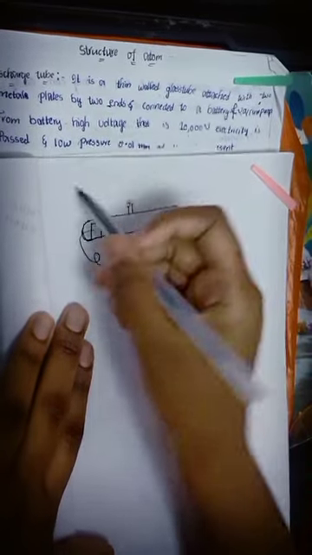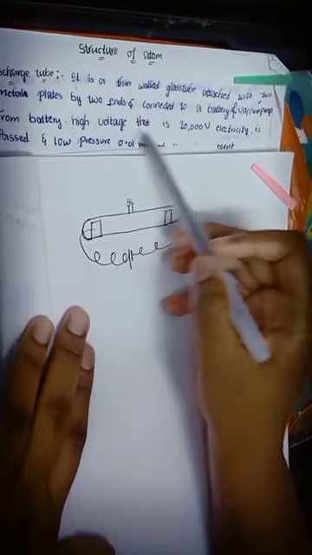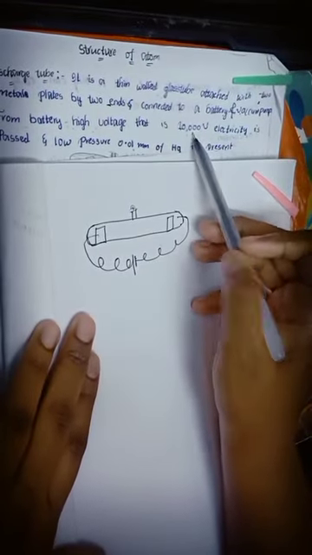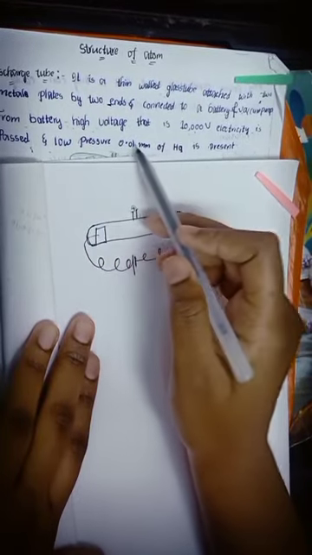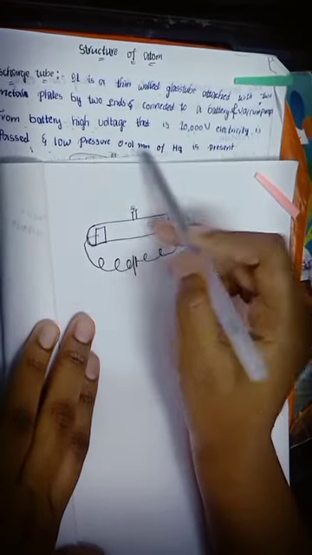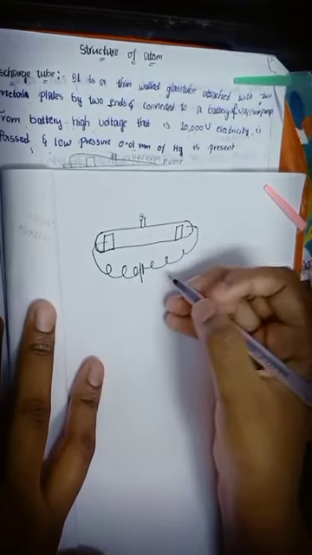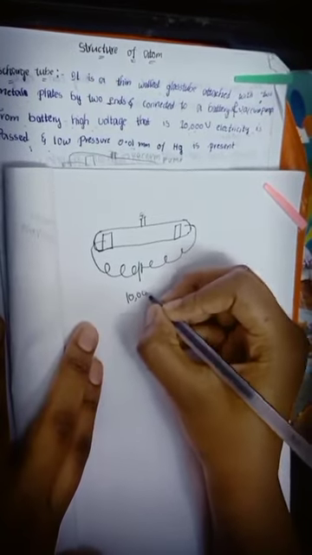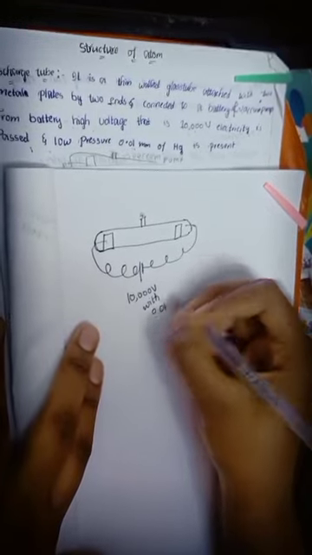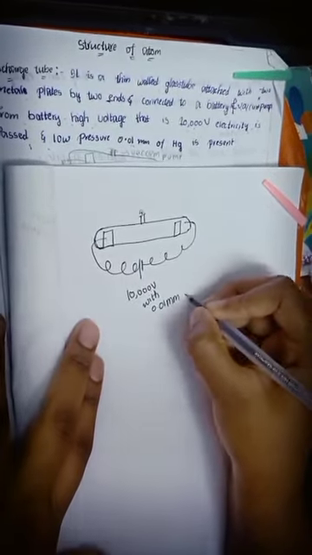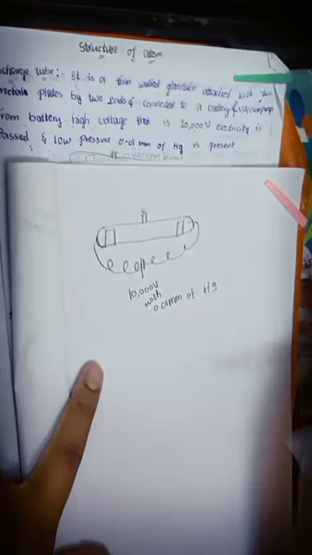This is vacuum pump. From the battery, high voltage, that is 10,000 volts, electricity is passed and low pressure, 0.01 mm of Hg, is present. Here 10,000 volts with 0.01 mm of Hg. Okay.